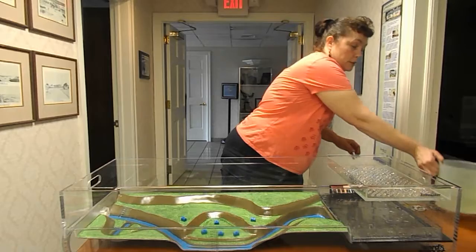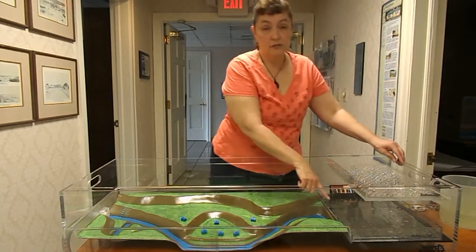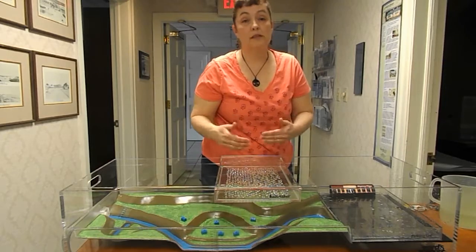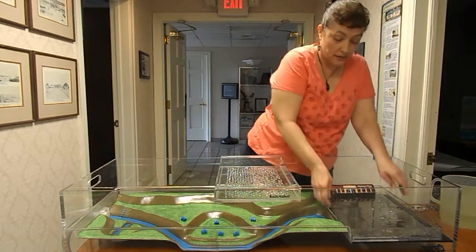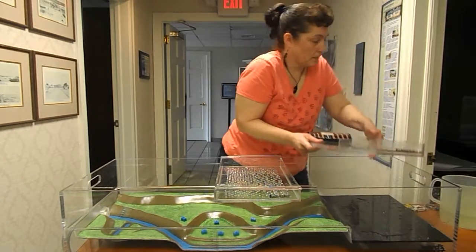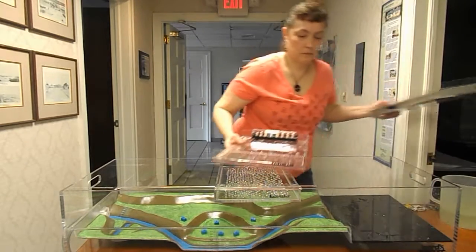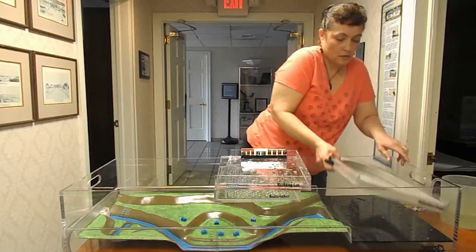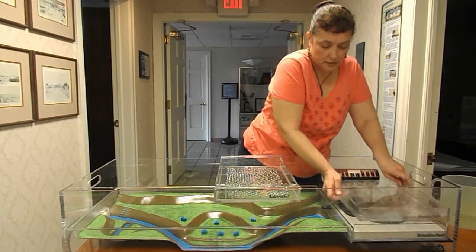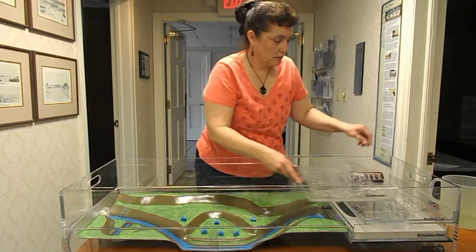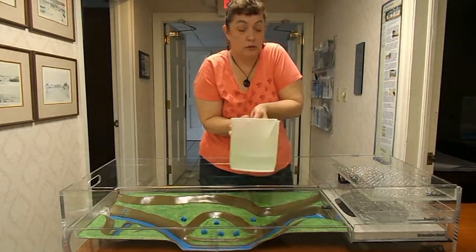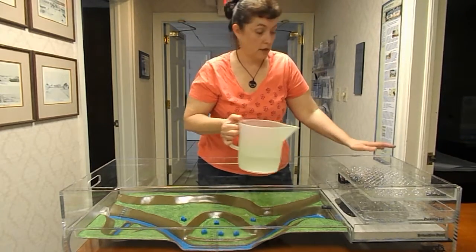Well, the best thing we could do is make this fella put in a stormwater retention pond to hold back some of that extra rainwater that he's having a hard time managing. There's our retention pond. Now he's still going to get runoff. That's a given. There's still going to be runoff because he has this big old parking lot here.